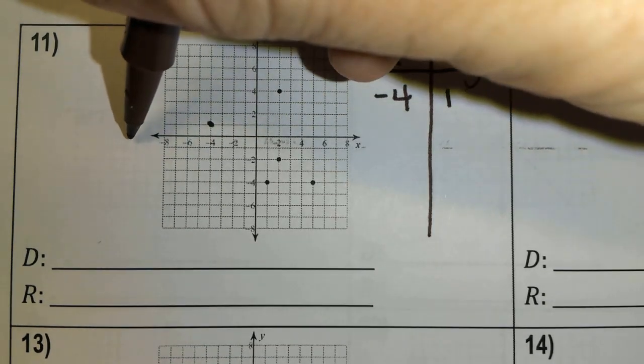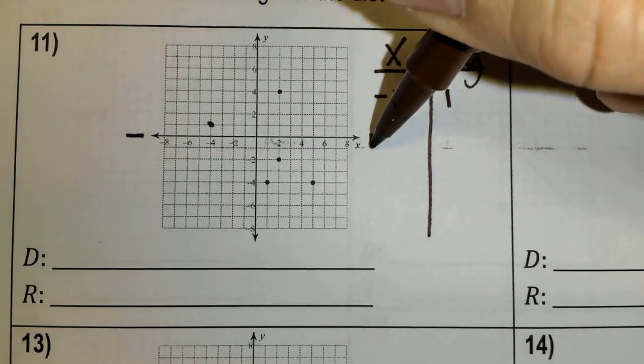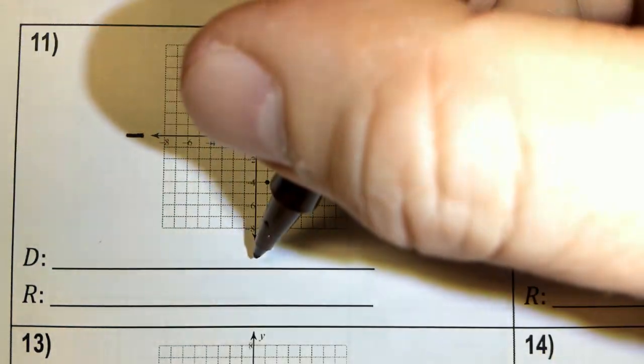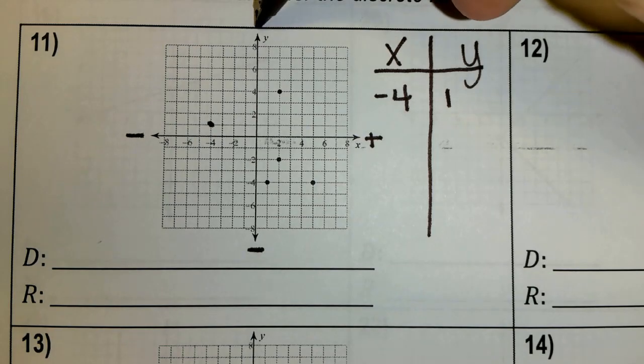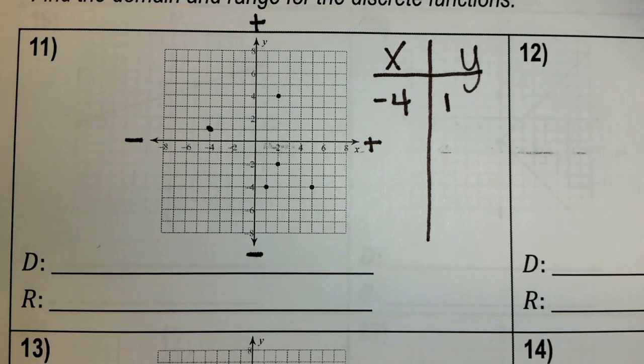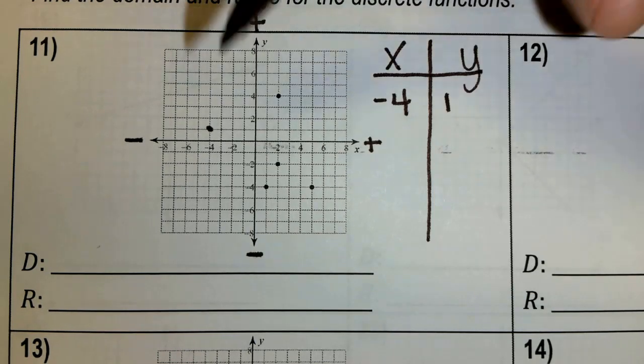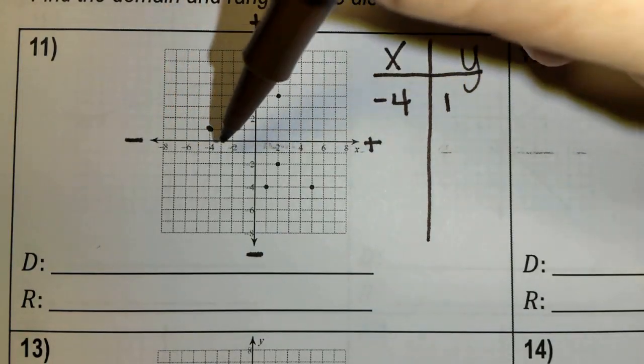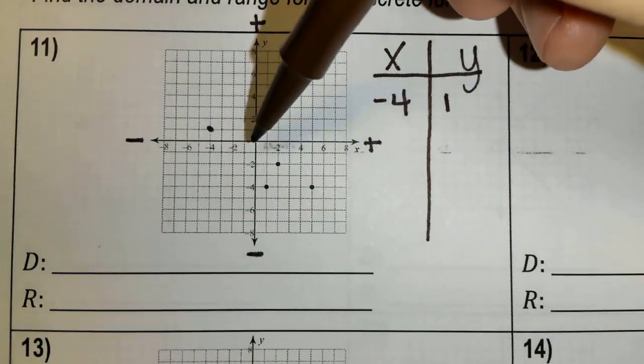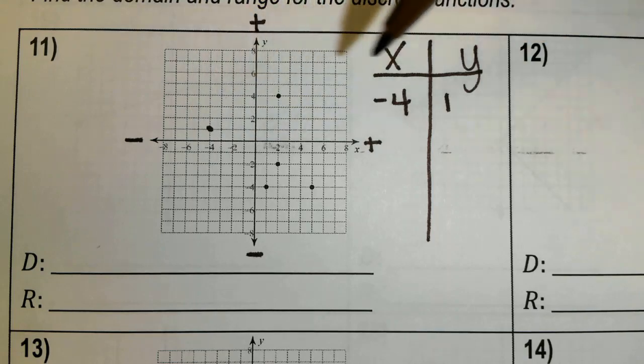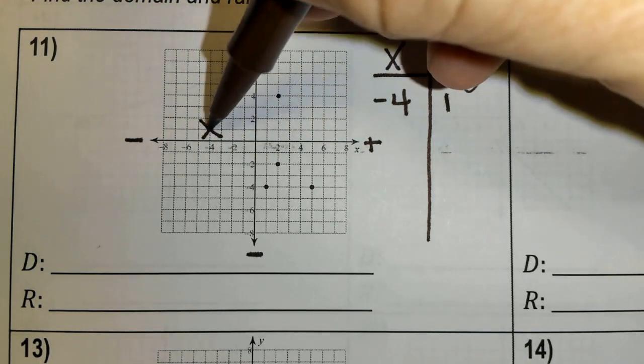If you need to, you can label this as negative, this as positive, and then down is negative, and up is positive. If that helps you with knowing what's positive and negative, then label that. You always go x first, so left and right, and then up and down. So I went left 4, up 1. So -4, 1.